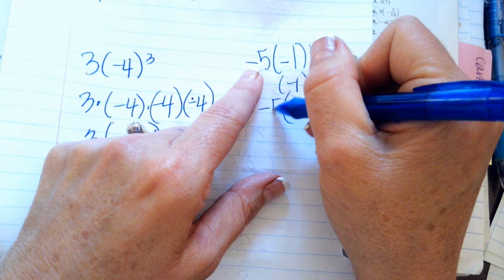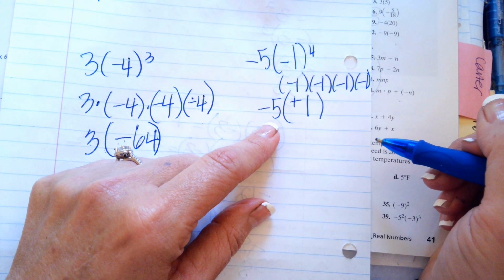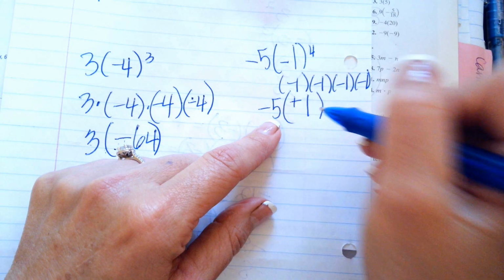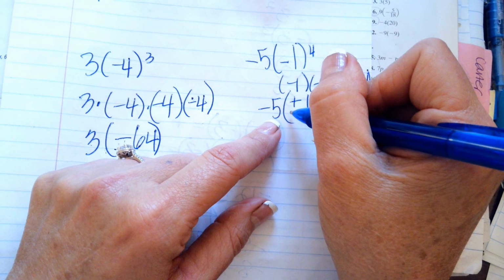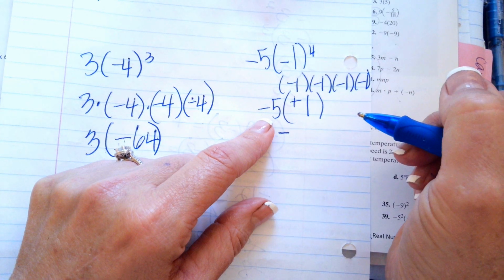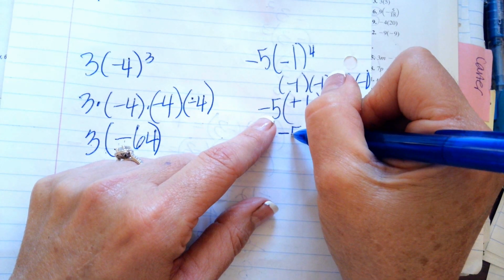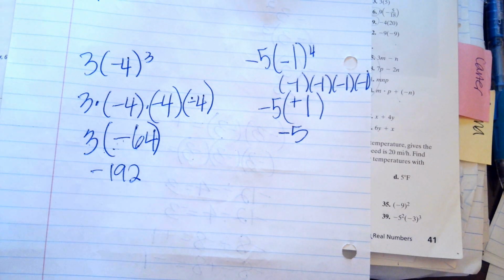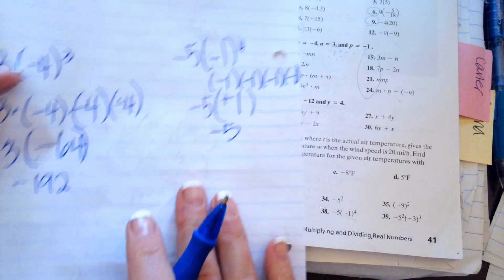And I'm going to multiply that by negative 5. Now I do negative 5 times 1. I have an odd number of negative signs, so my answer is going to be negative. And then 5 times 1 is 5. So it looks like a lot, but if you break it down, it's pretty simple.